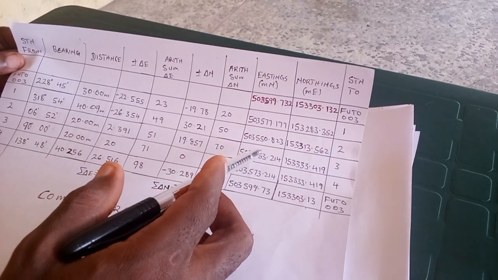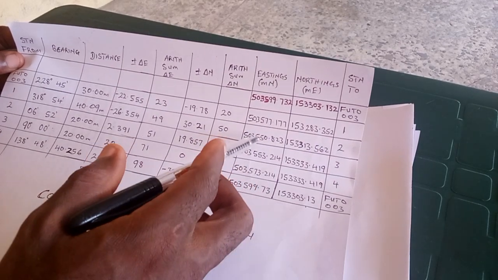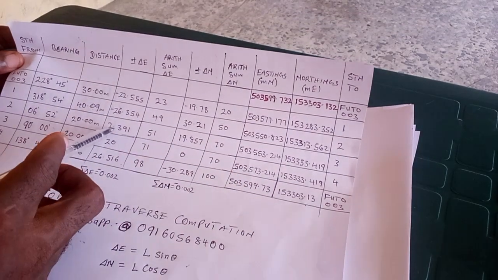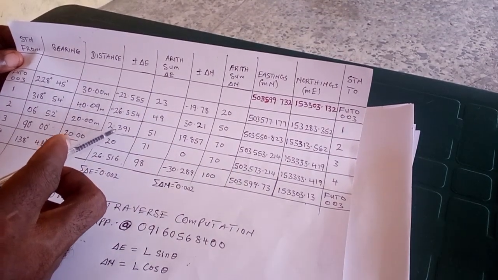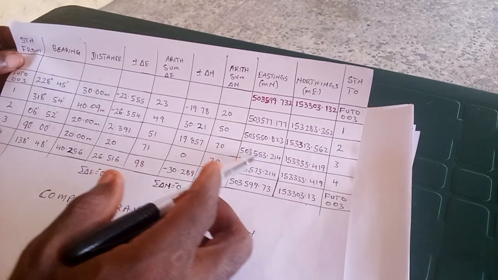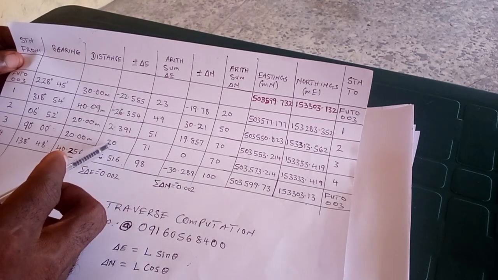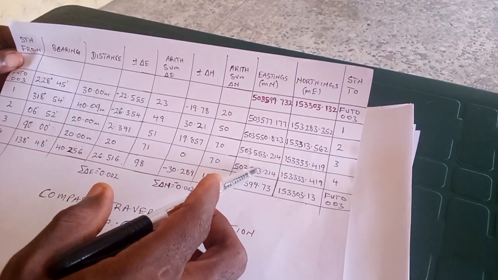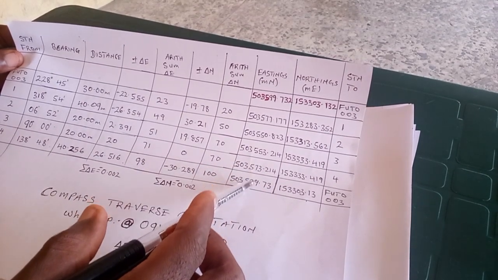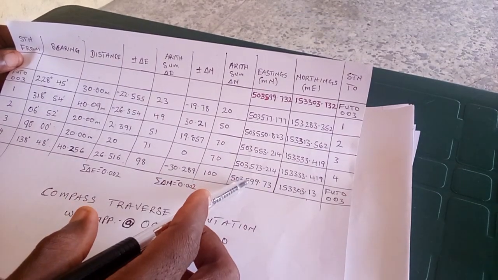So to get this succeeding eastings, it's now going to be the previous eastings, just like what we'll be doing. The previous eastings will now be plus, because here we are having a positive sign, so plus this, you will have this. So for you to have a succeeding one, you are going to do this previous eastings plus this, which is the eastings of this station. You are going to have this. The same way you are going to do this previous eastings to have this succeeding eastings. This eastings plus this delta eastings, you are going to have this.